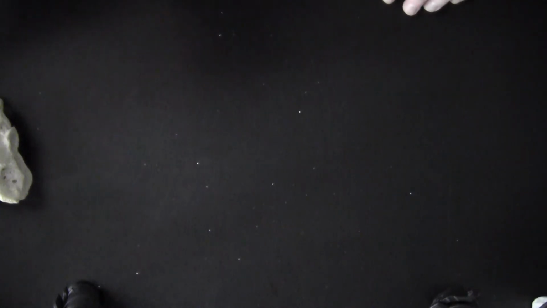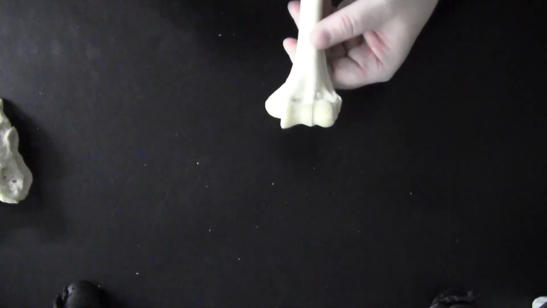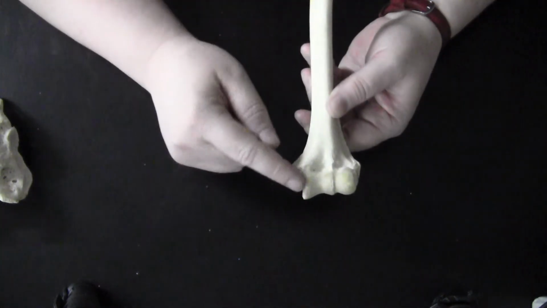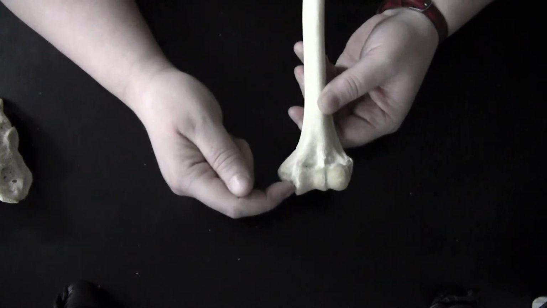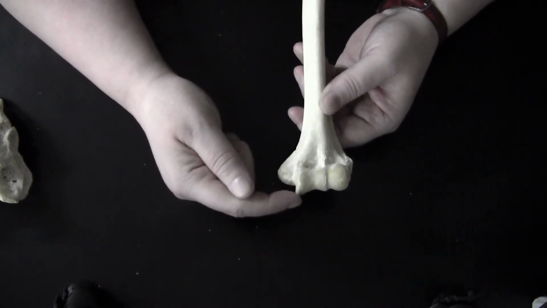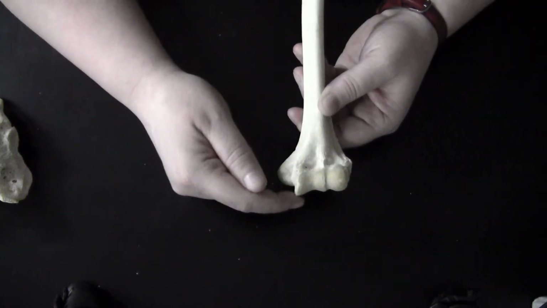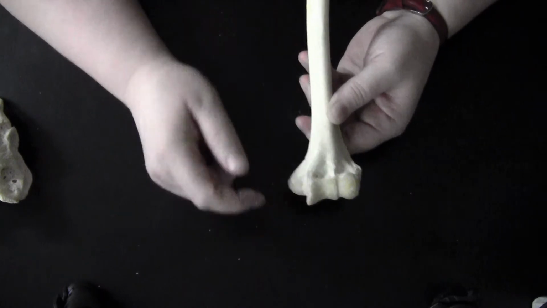Let's look at a trochlea. So on my humerus, which is the bone of my upper arm, you'll notice that as you come down towards the elbow right here, see there's a pointy part sticking out right there. That's the trochlea. So a trochlea is a smooth grooved process that's shaped like a pulley. So that is a trochlea right there on your humerus bone.